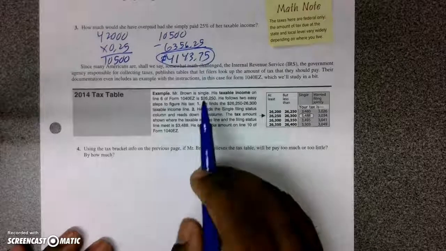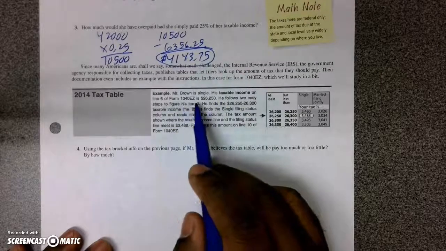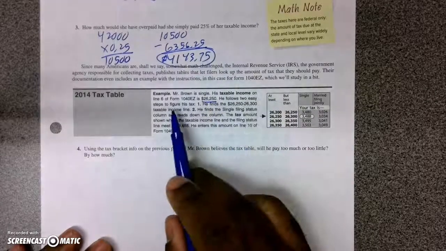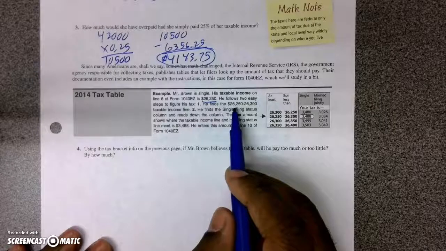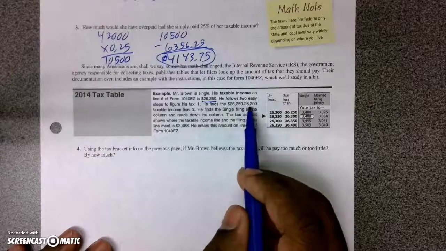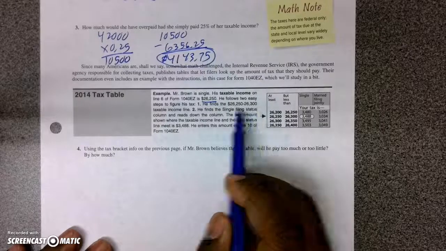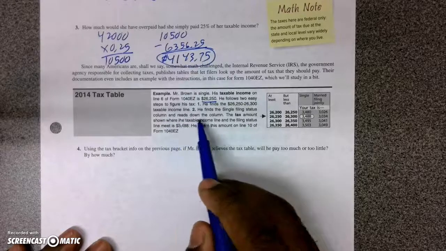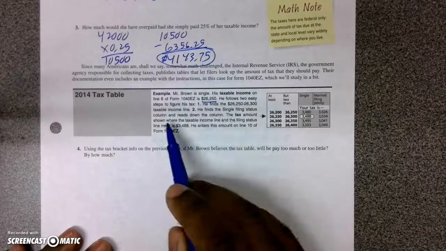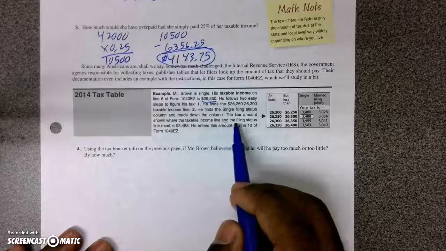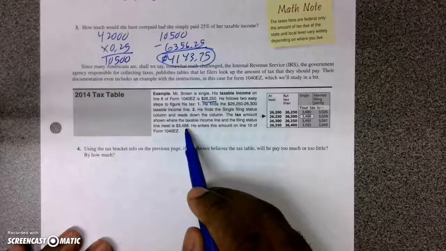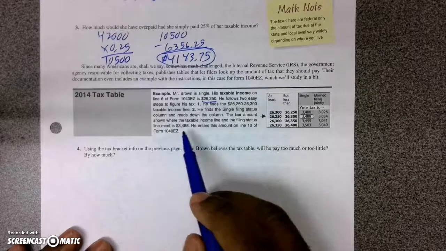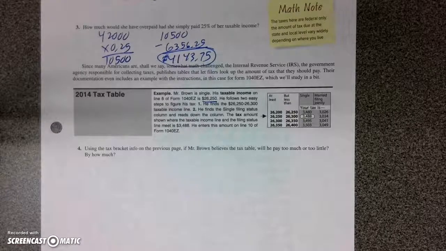So Mr. Brown is single. His taxable income on line 6 of Form 1040-EZ is $26,250. He follows 2 easy steps to figure his tax. He finds the $26,250 to $26,300 taxable income line. He finds the single filing status column and reads down the column. The tax amount shown where the taxable income line and the filing status line meet is $3,488. He enters this amount on line 10 on Form 1040-EZ.